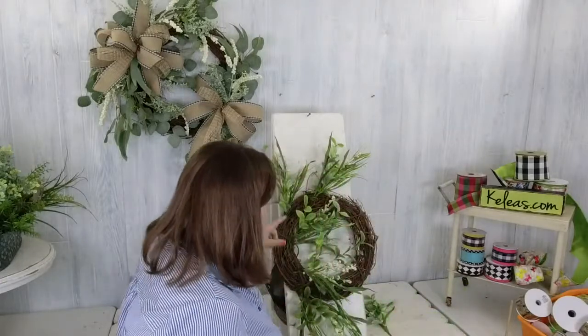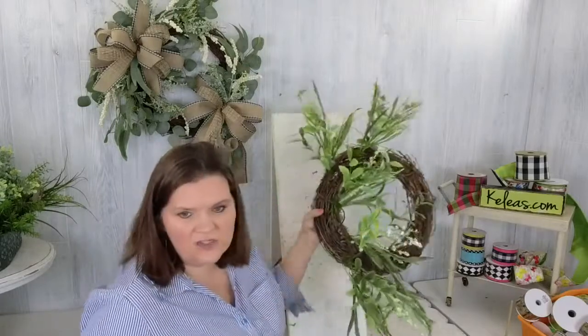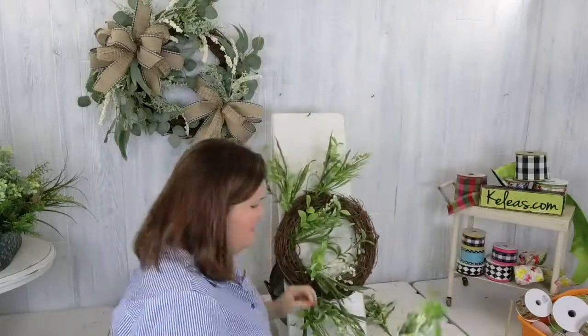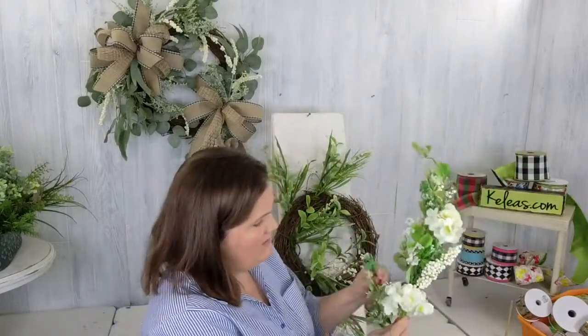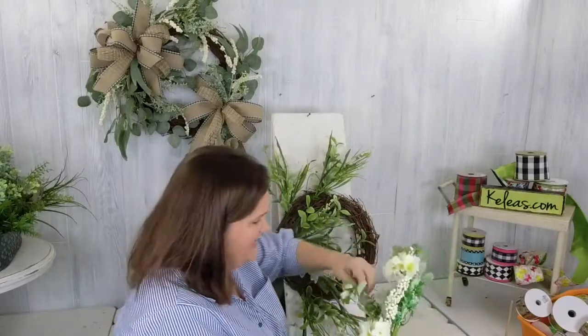So in this design, you can see I've already greened out the base. I've set the perimeter, and that's something I teach in design school too, but we got it started here for you all to see. Now, I'm going to use this hydrangea and berry spray, and we're going to fluff it out first. This is called shaking hands. You've got to do this.